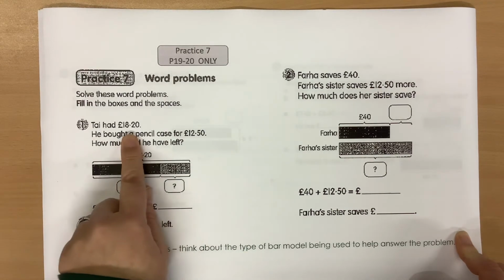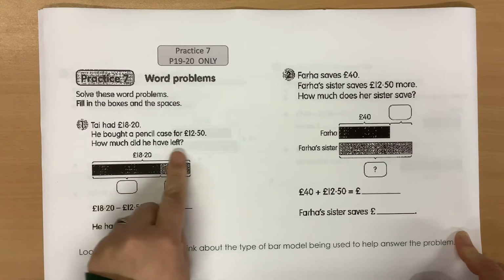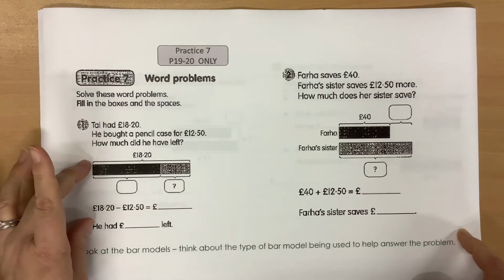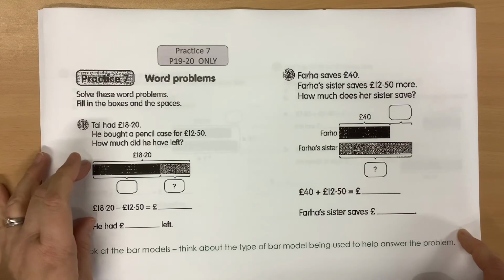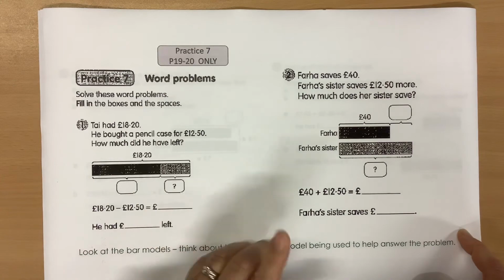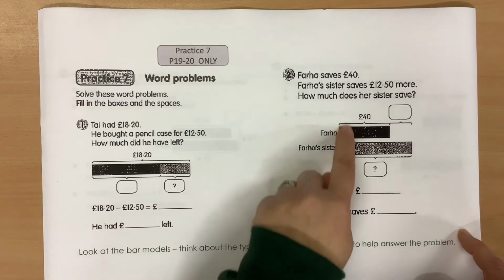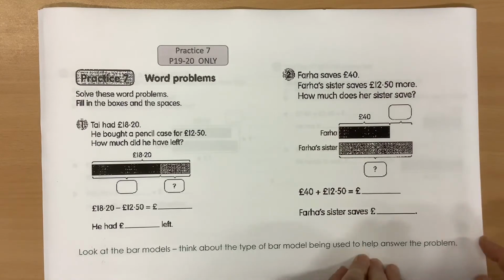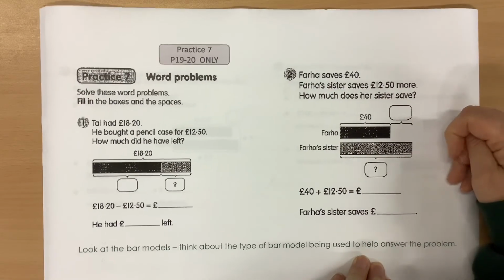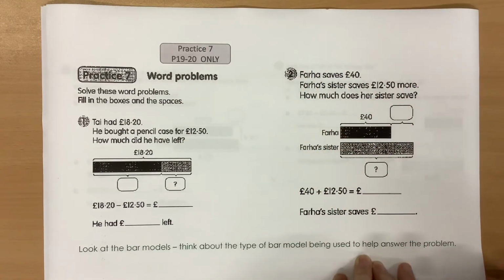Ty had £18.20. He bought a pencil case for £12.50. How much did he have left? So look at the bar models. Think about the bar models that are being used to help answer the problem and try to think about why they're choosing that kind of bar model. We spoke about it earlier. We've got a part whole model and we've got comparison bar models. Why are we using these types of bar models to answer that question? That will help you if you read through the question and think about what it's asking you to do.